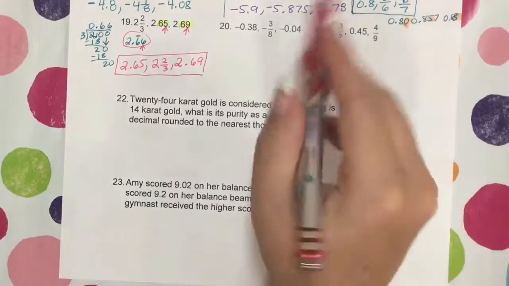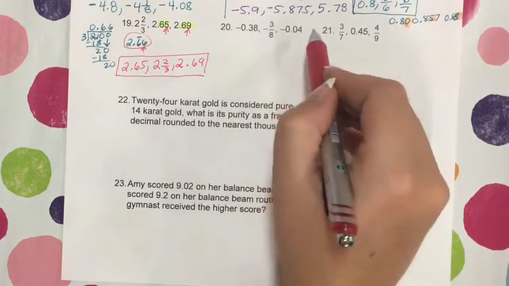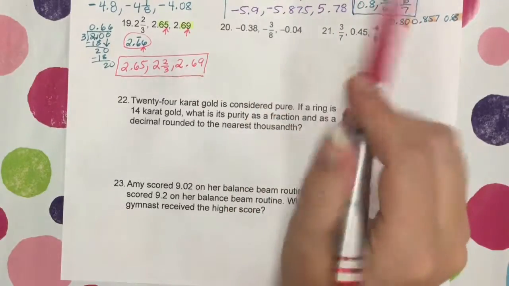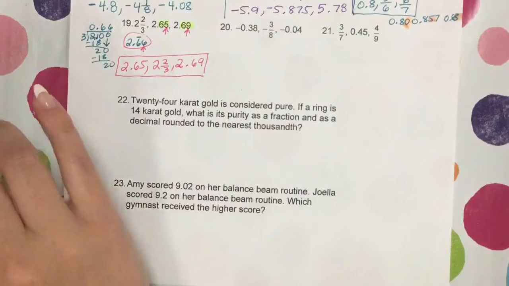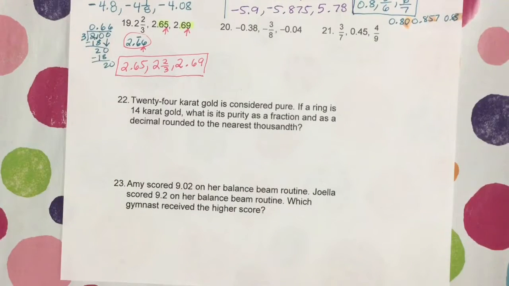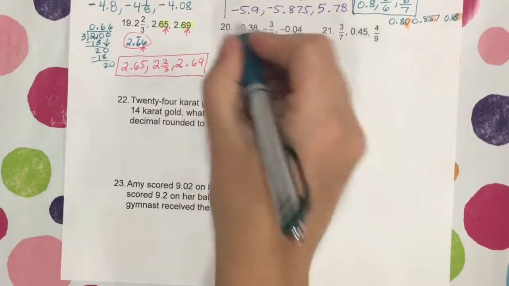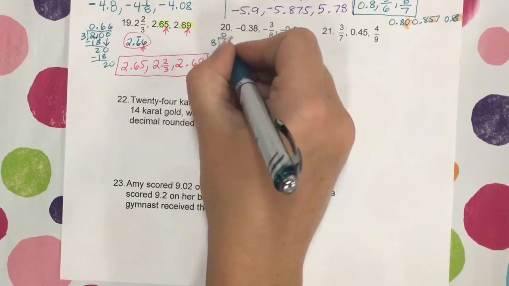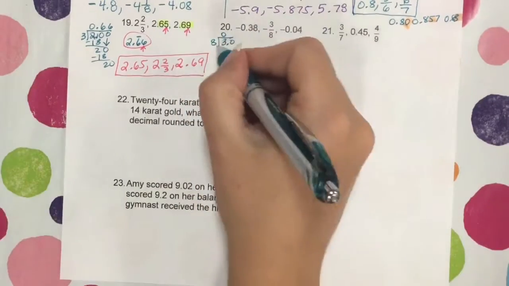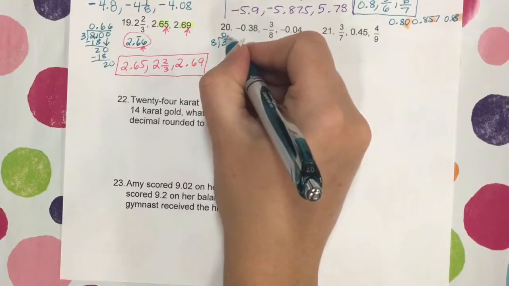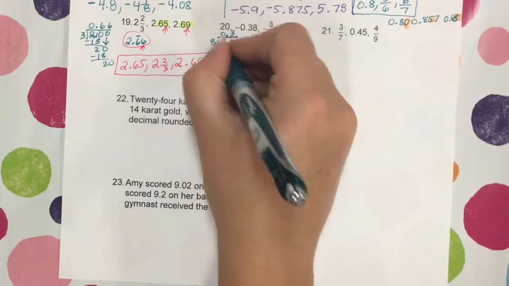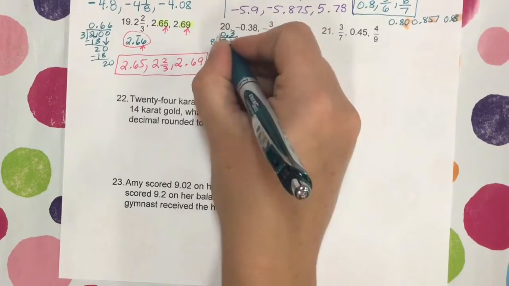Okay, let's move on to 20. They're all negative numbers. We have a decimal, decimal, and 3/8. So like I said before, it is not easy to make 8 into a 10 or a 100. So we have to do the division. So we're going to go 3 divided by 8. 8 does not go into 3. And so 8 goes into 30 how many times? 3. 3 times 8 is 24. And then we have to borrow.